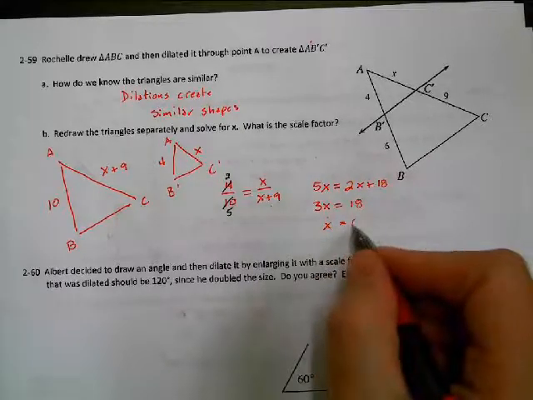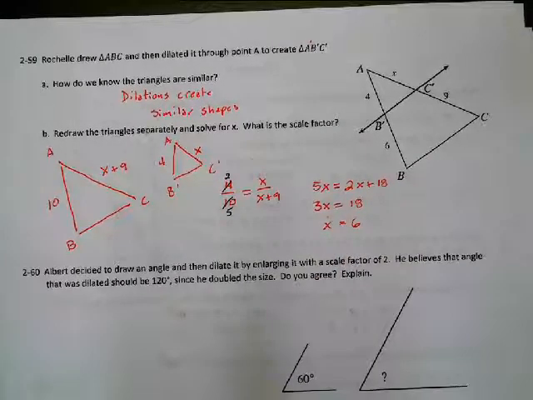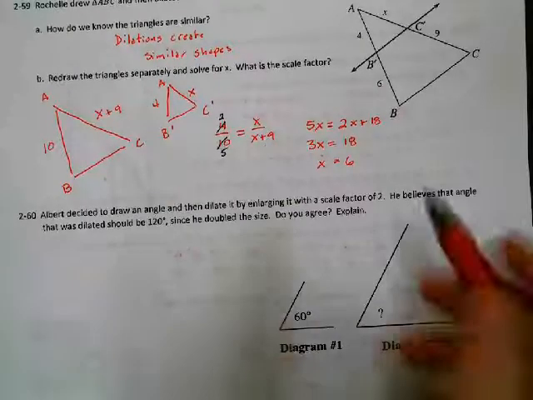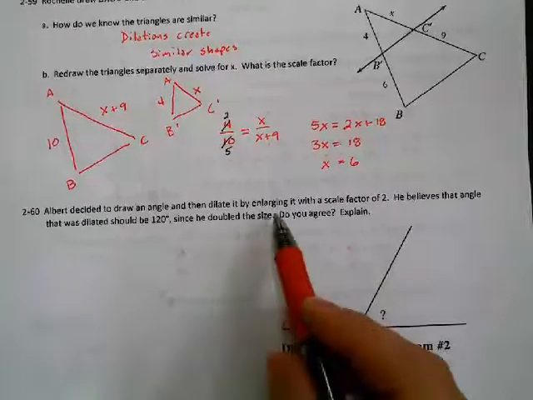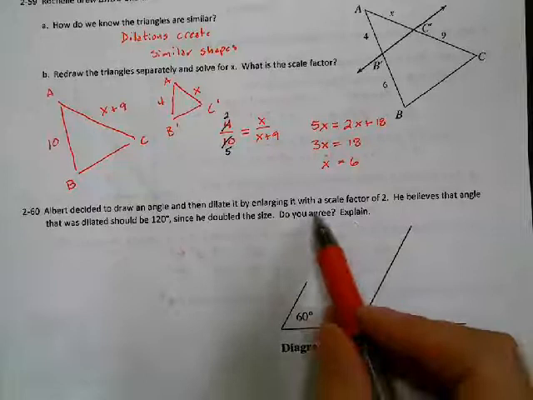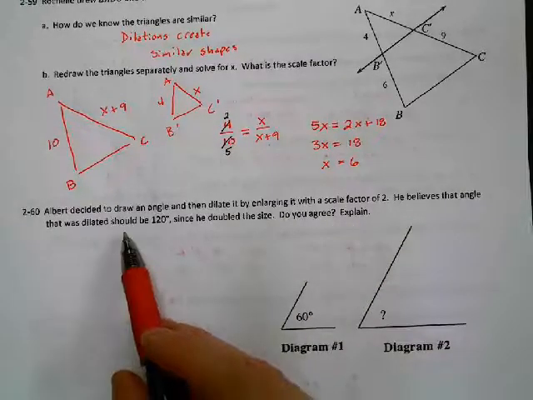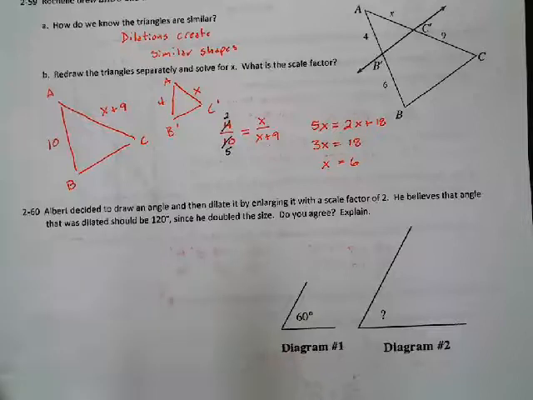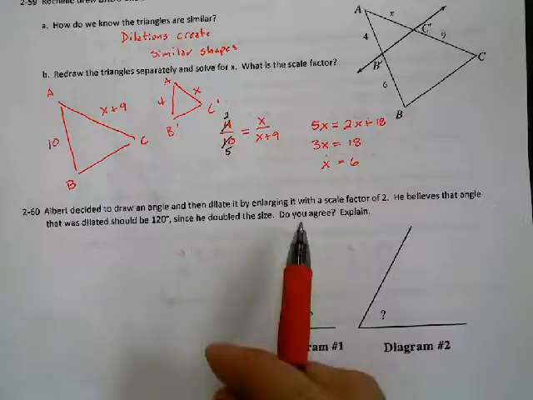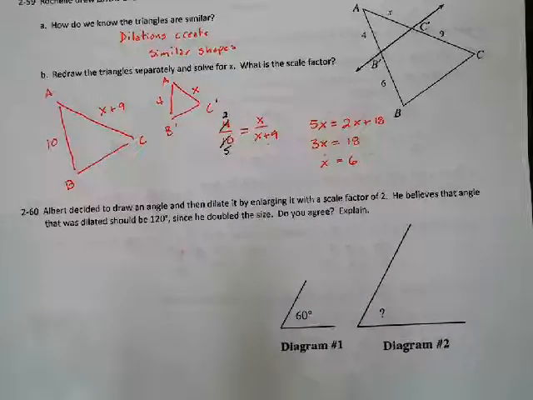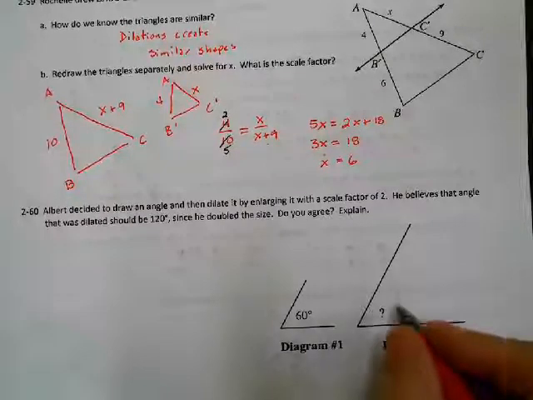All right, last one. Albert decided to draw an angle and then dilate it by enlarging it with a scale factor of 2. He believes that the angle that was dilated should be 120 since he doubled the size. Do you agree or not? Explain. So he thinks that this should be 120 because he doubled the size.